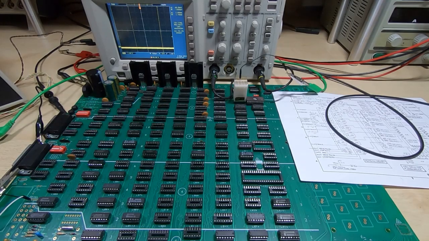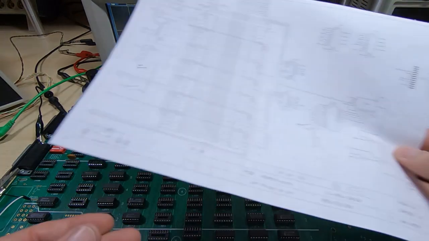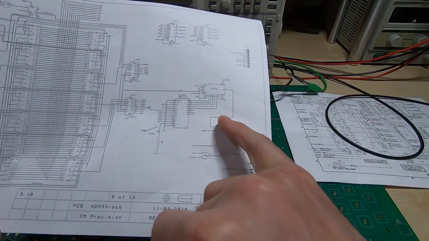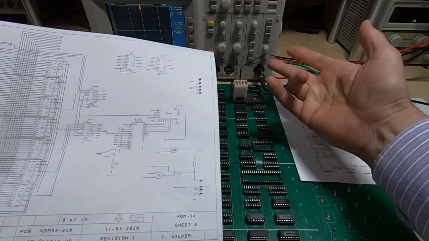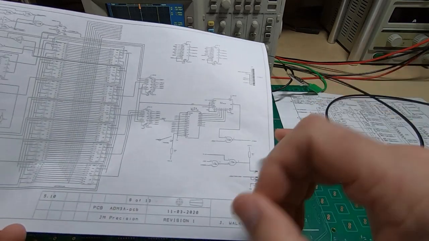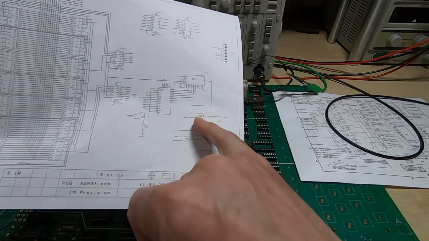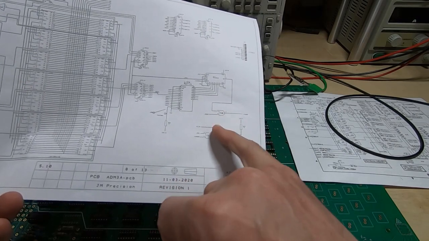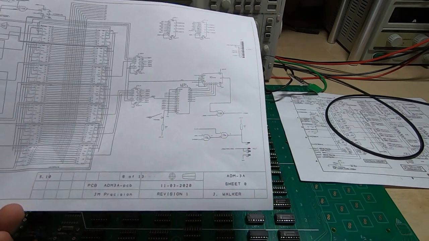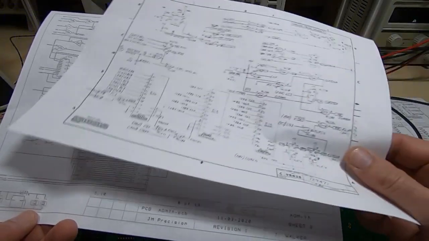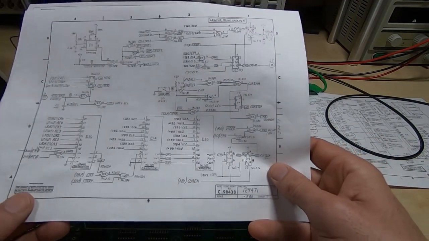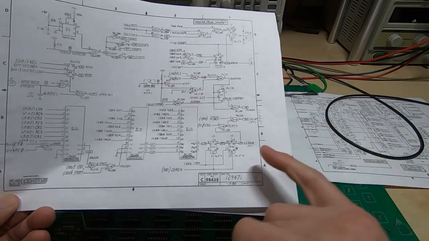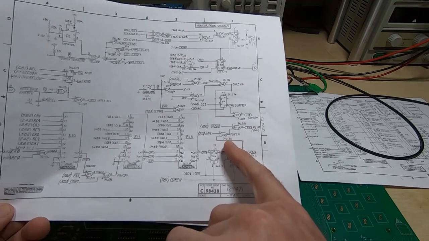Okay, things start to get a bit complicated from this point forward. As I say, we were looking at the signal here, so that's what I'm tapping off here to feed to the monitor, but it now goes through a series of gates, and the idea of all this is to mix the signal with other signals, and in particular one of the most important ones is to generate the cursor.